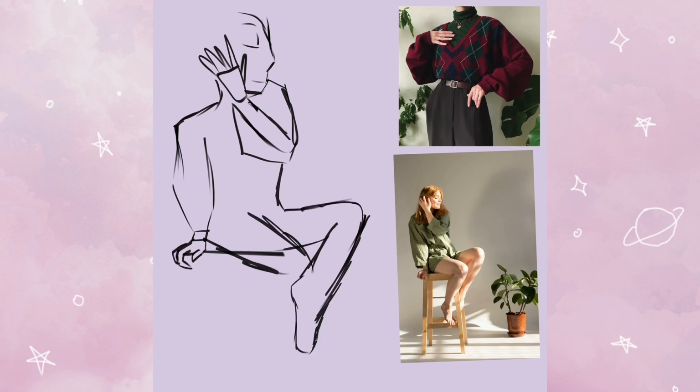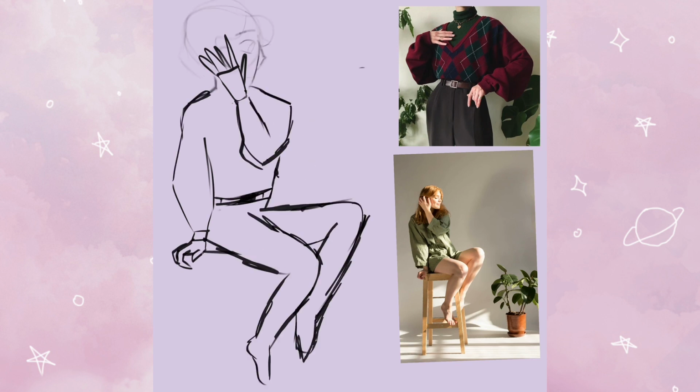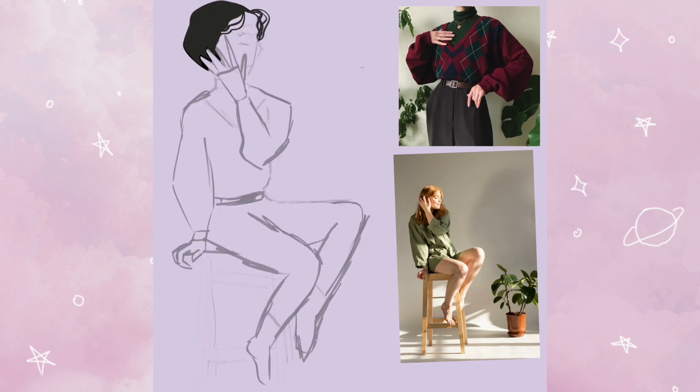The very first thing that I do in a drawing process is to find inspiration, and I use Pinterest. So here on the right are two of my references. So I just start sketching out the character that I want to draw, and then from that I brainstorm a background idea.